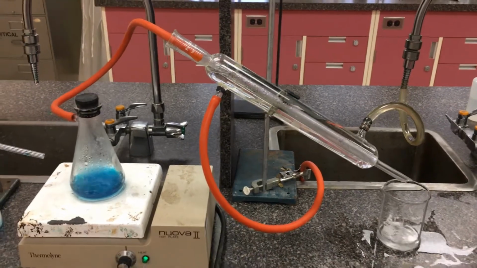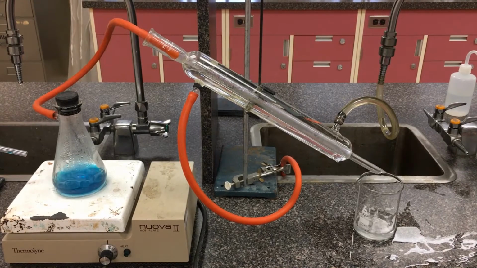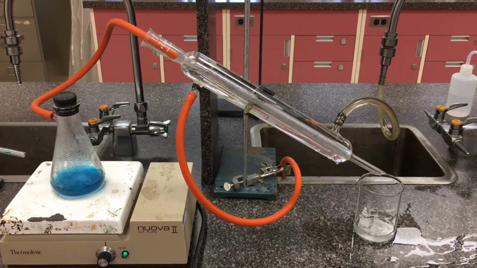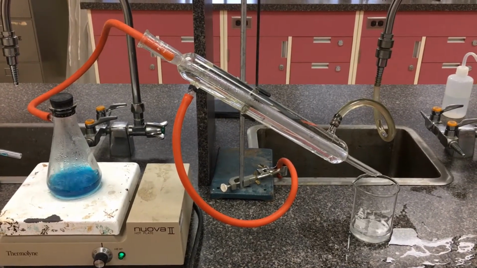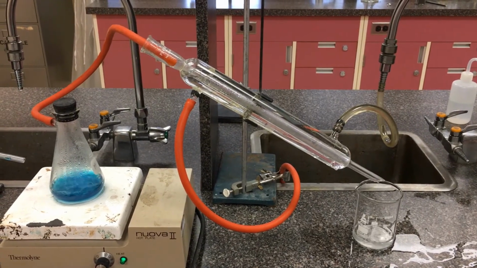So this is typically the setup we use for separating things based on different boiling points. In this chapter, we're looking at separating aldehydes from the starting primary alcohol before it further oxidizes to form carboxylic acid.